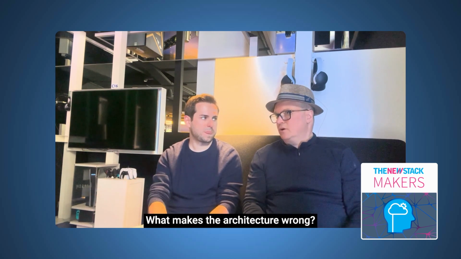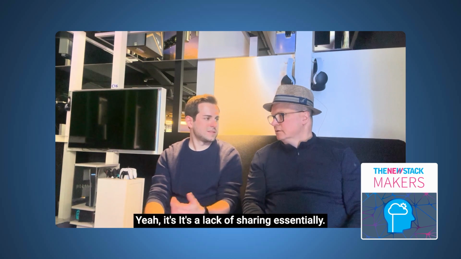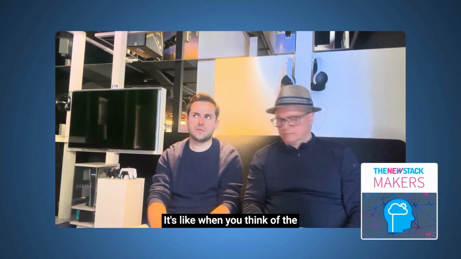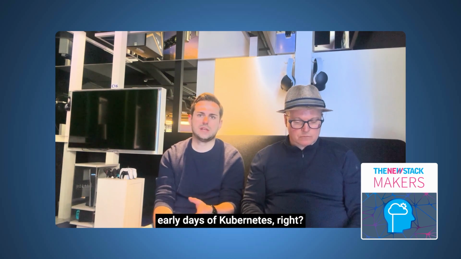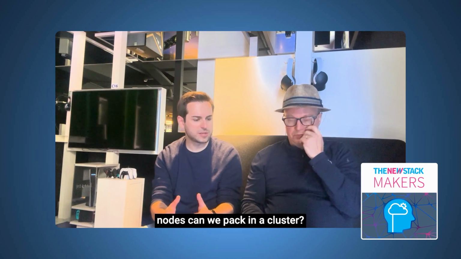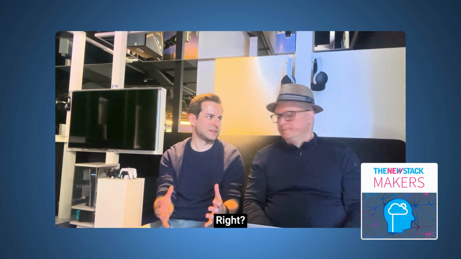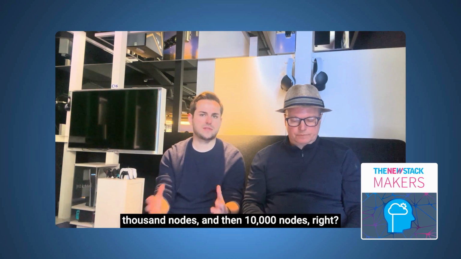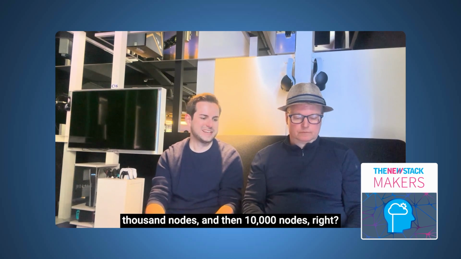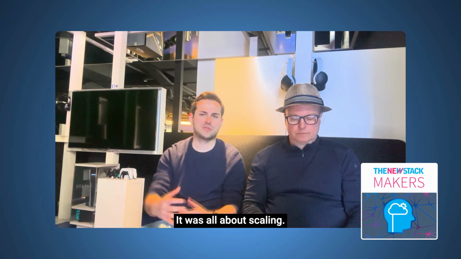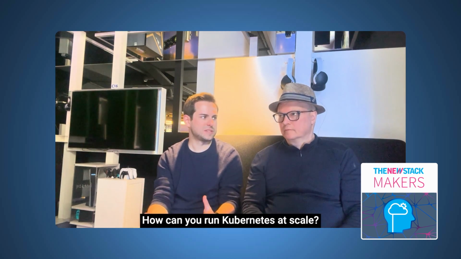What makes the architecture wrong? Is it a lack of sharing? Yeah, it's a lack of sharing, essentially. When you think of the early days of Kubernetes, right? It was always about how many nodes can we pack in a cluster, how big can a cluster get. It was like 100 nodes, and then 1,000 nodes, and then 10,000 nodes. In the early days of Kubernetes, that was the goal. It was all about scaling. How can you run Kubernetes at scale?